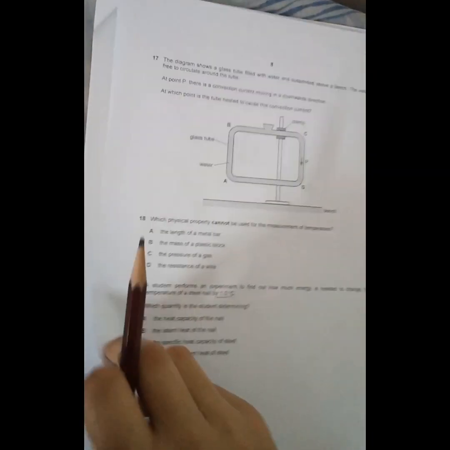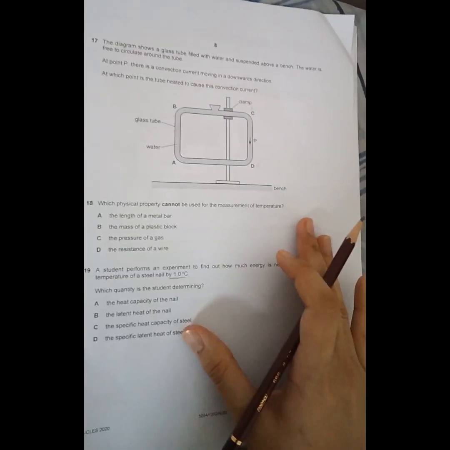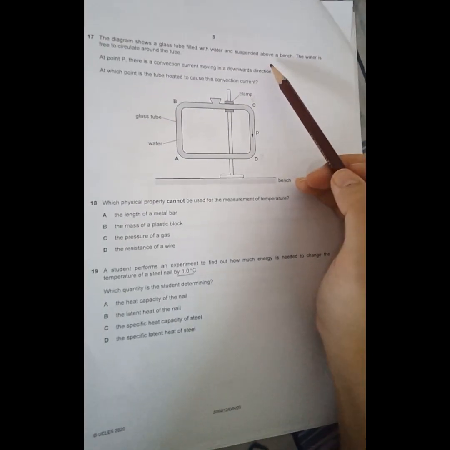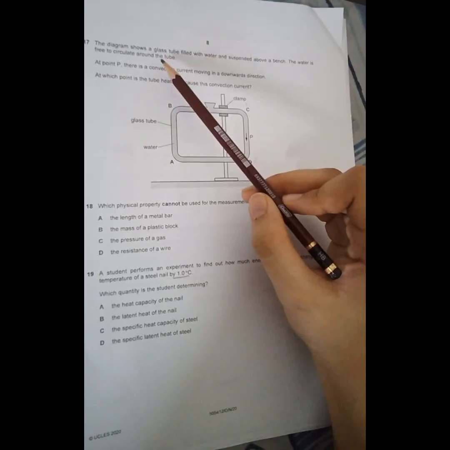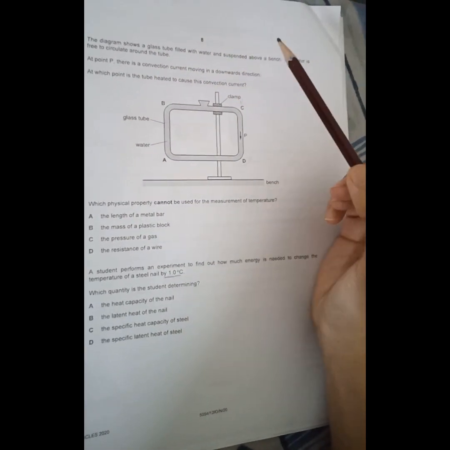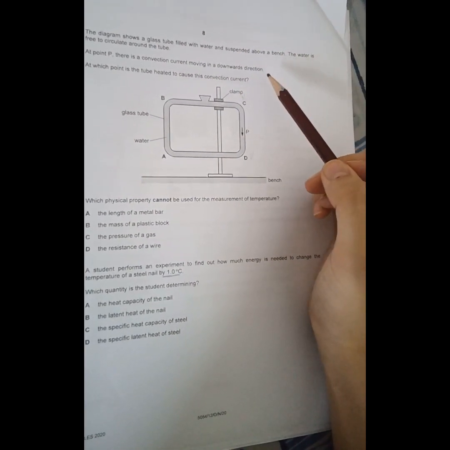Question number 17. The diagram shows a glass tube filled with water and suspended above a bench. The water is free to circulate around the tube. At point P, there is a convection current moving in a downward direction. That means if it's moving in a downward direction, the water has to be heated in the upward direction for it to move up, and so on.